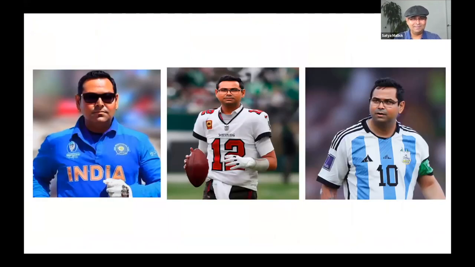The left one is me in a cricket outfit, then in football, and then soccer, right? I still say the cricket, Satya, you should try the earring. It looks good on you. Yeah, there is an earring. If I blow up the image, you can see that there is an earring in that image. But it looks very plausible. It looks very nice, right?